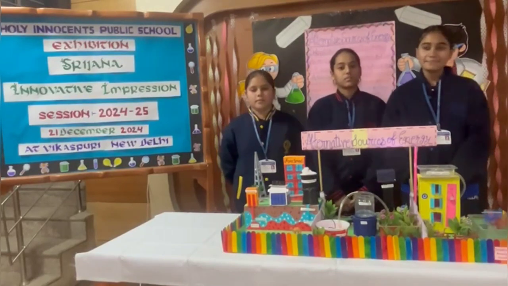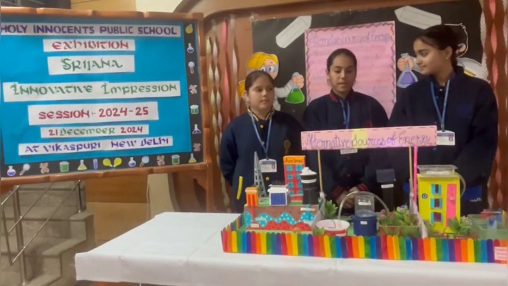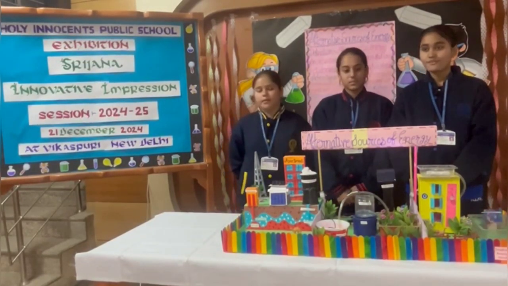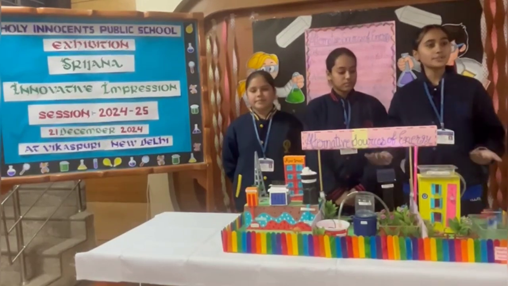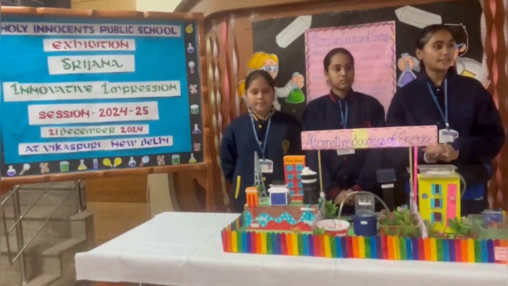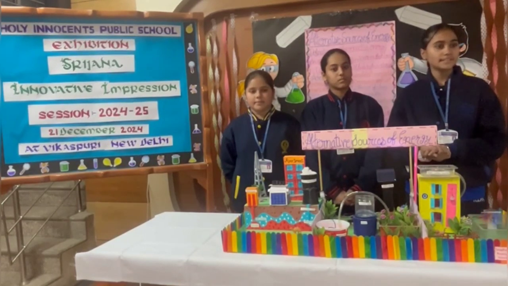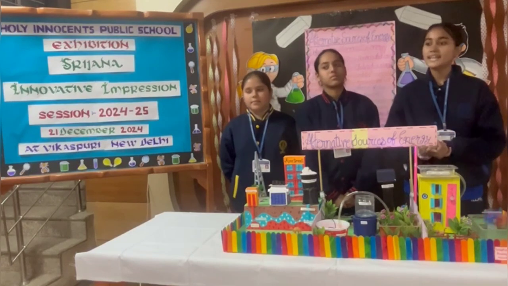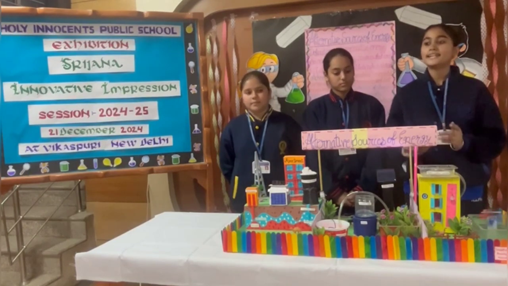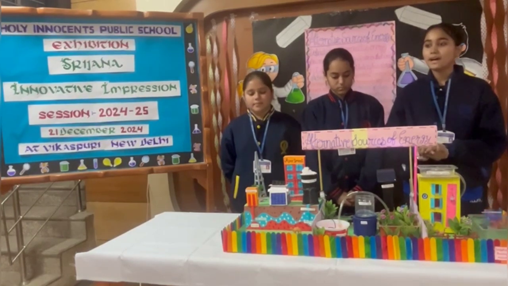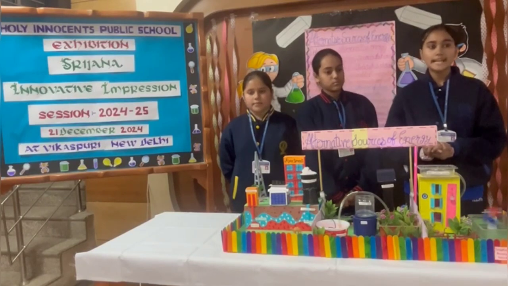Good morning, sir and ma'am. Myself Ananya, myself Nandini, and myself Garima from class 8A. As you know, we need energy to do any kind of work. Can you imagine a world without electricity? No, you cannot. This electricity is generated from powerhouses. These powerhouses use coal to generate electricity.